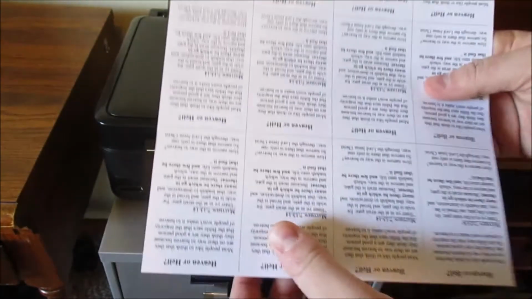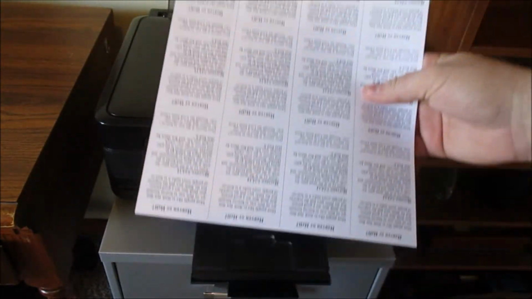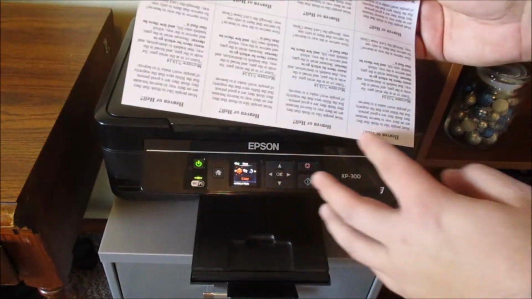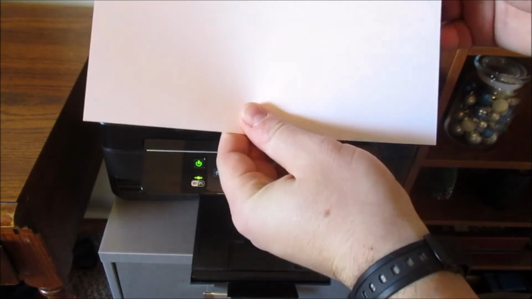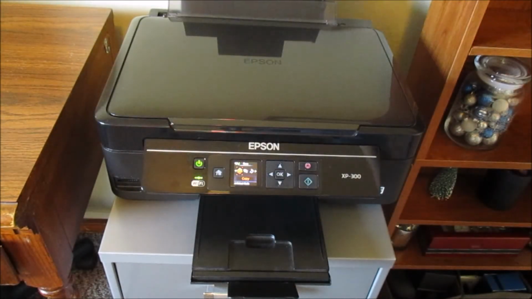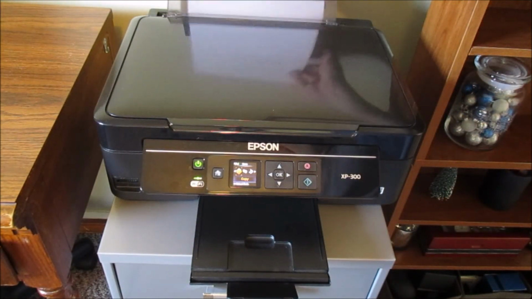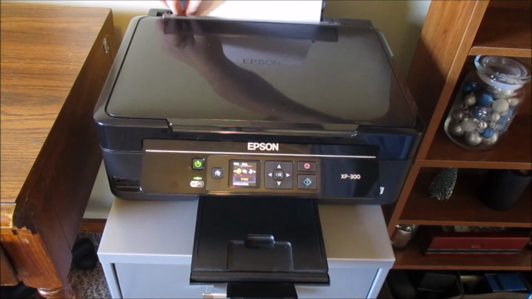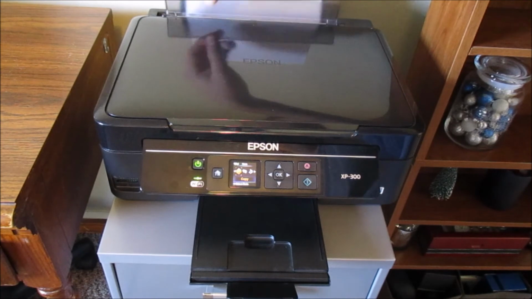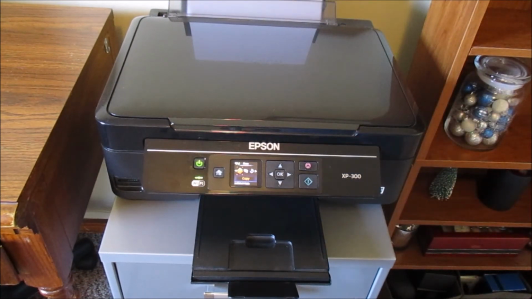So again, came out printed like this. So I want this to print first through the printer. So I'm going to flip on the short side like that. And I'm going to insert the paper back in. And then I'm going to go print page 2 on the computer, which will come out up here again.